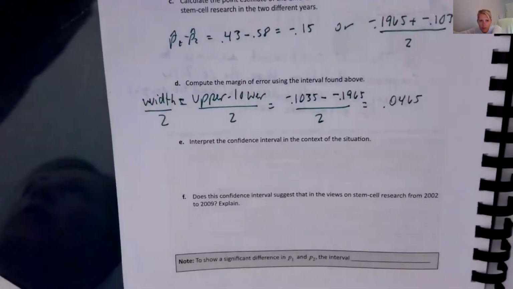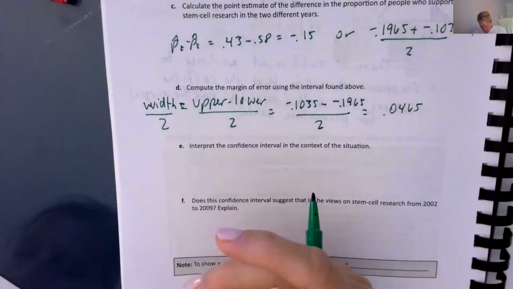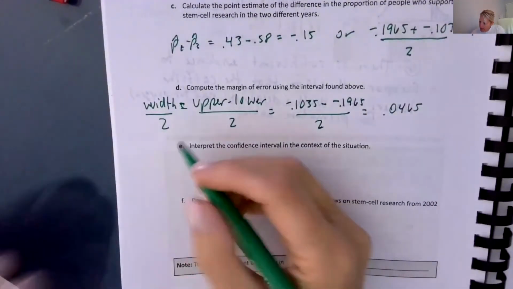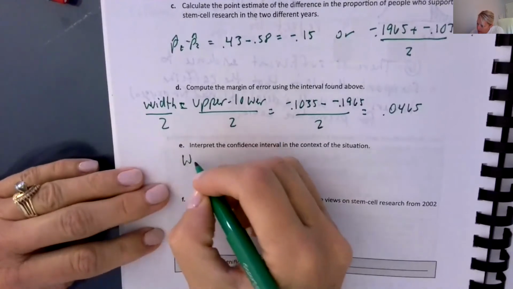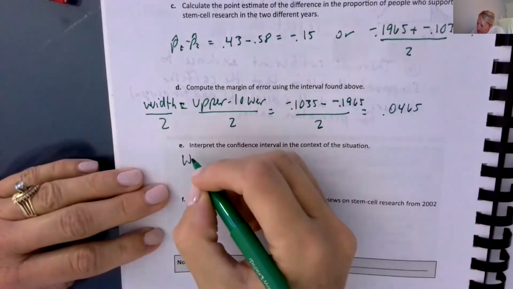So E says, interpret the confidence interval in context of the situation. So we are 99% confident. So we're using our confidence of 99%.